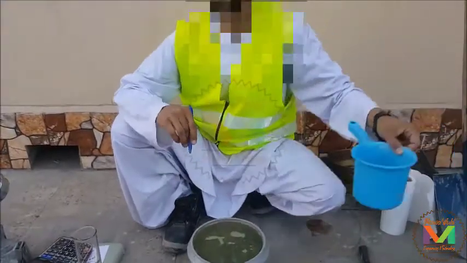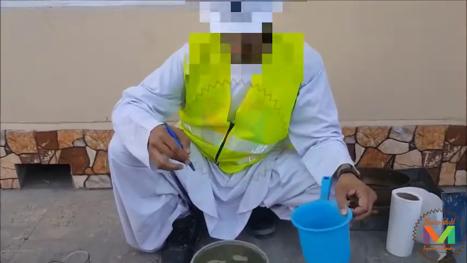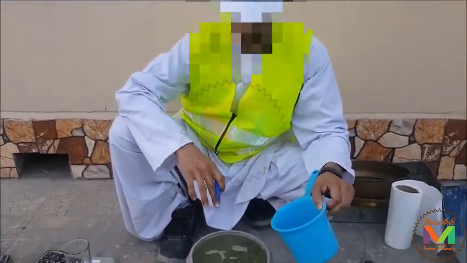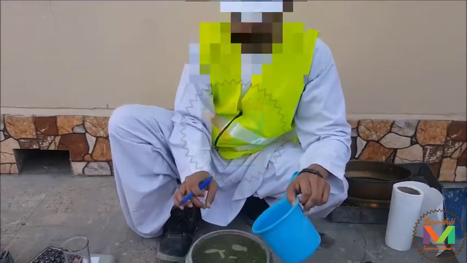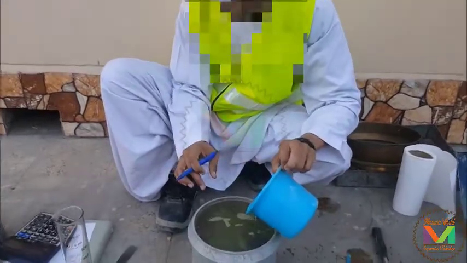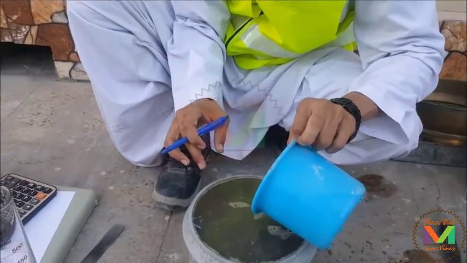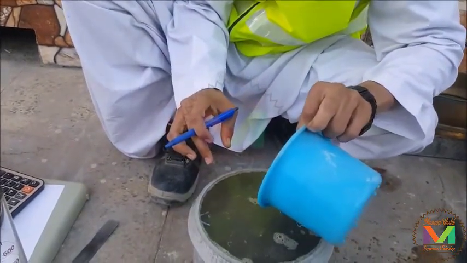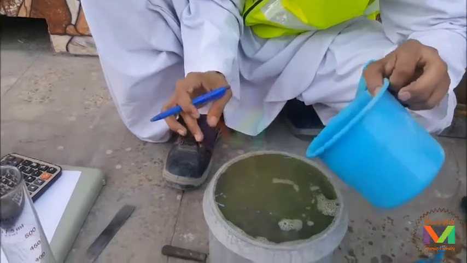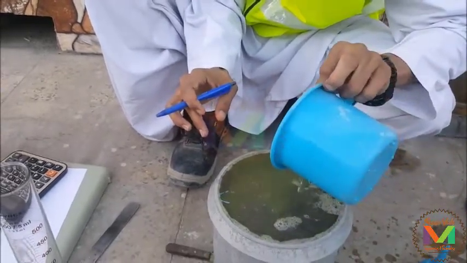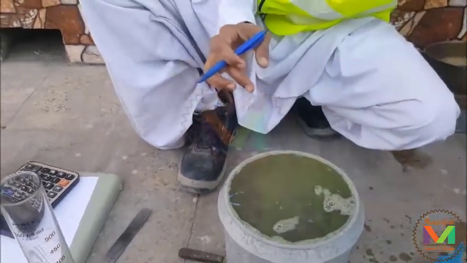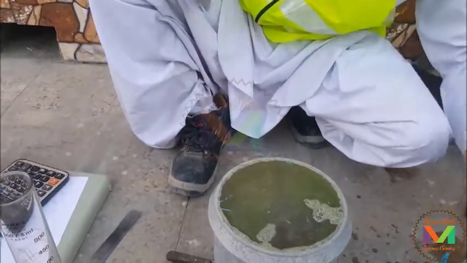As per 6.4.3, I will put some more water into the measuring bowl till the edges are brim full. Yeah, it's perfect.